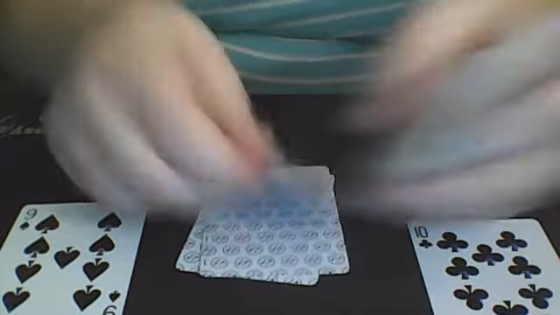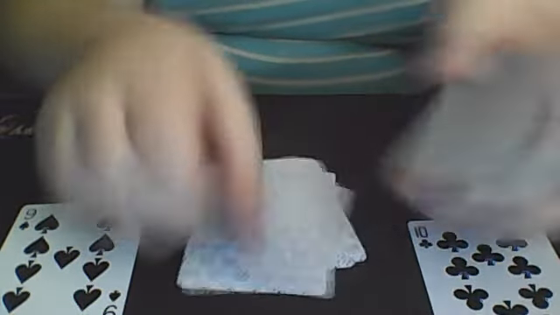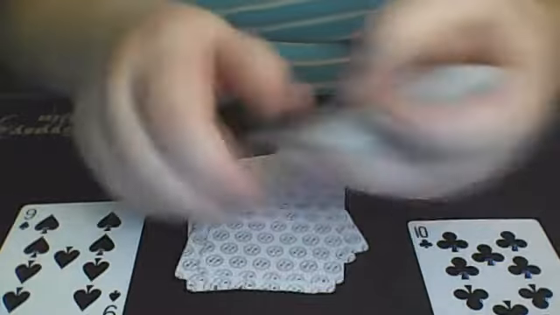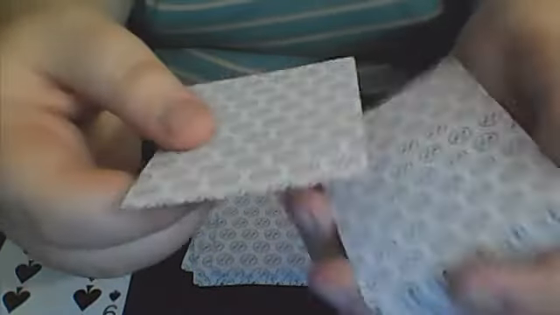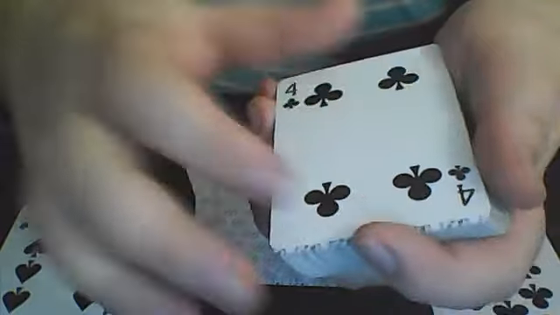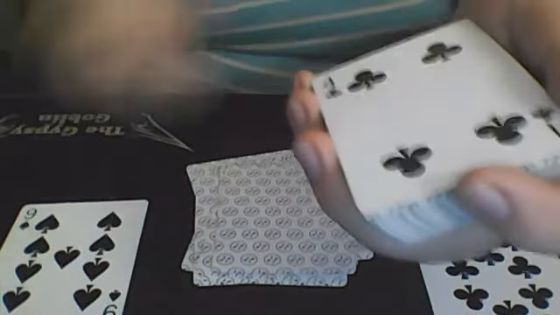1, 2, 3, 4, 5, 6, 7, 8, 9, 10. Your nine of spades should not be here because I took it out of the deck. And in this case, it's the four of clubs. So that was right.